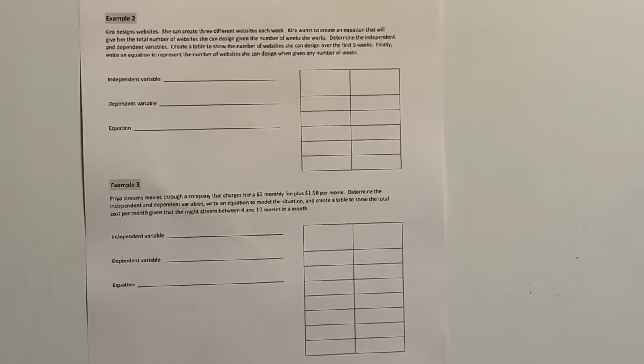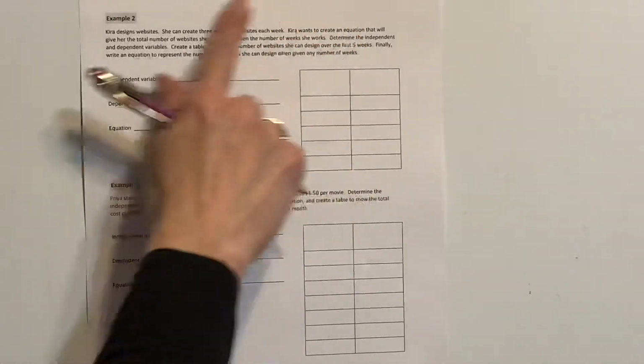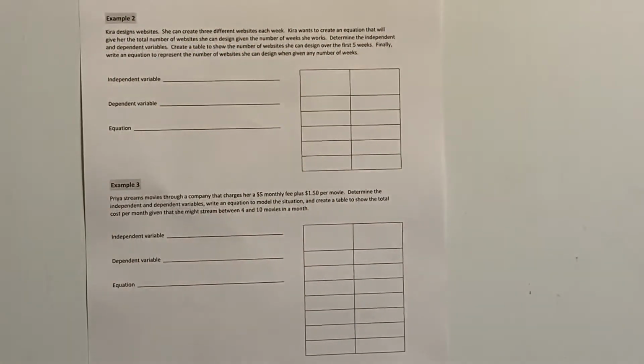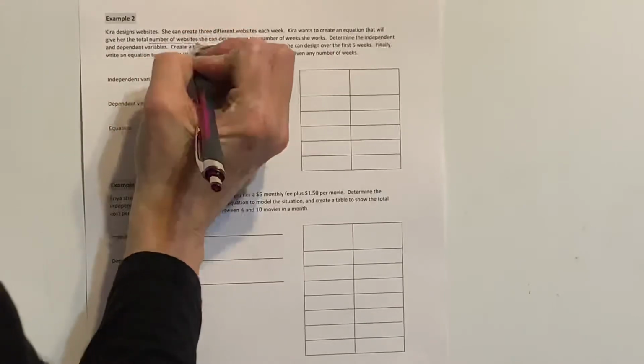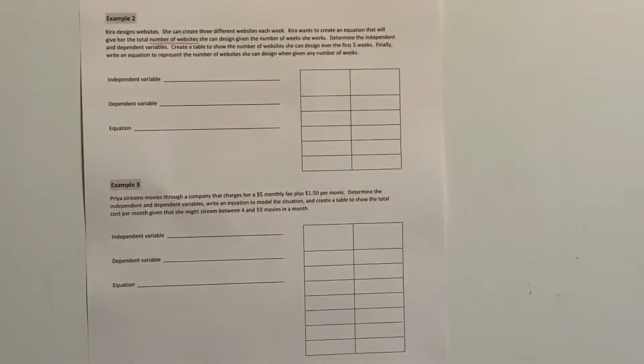All right, so how do we determine which is the dependent and independent variable? Well, I'm going to look at this information again in order to determine that. Because the number of websites she can make depends on the number of weeks worked, I determine that the number of weeks worked is the independent variable, and the websites designed is the dependent variable.